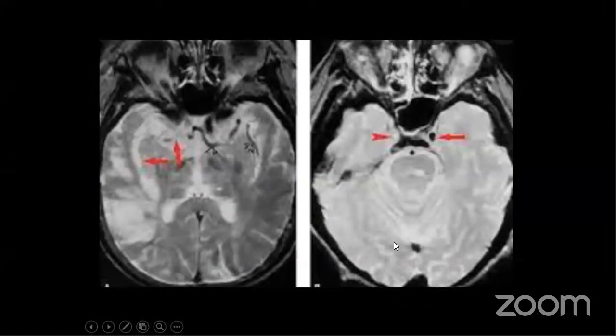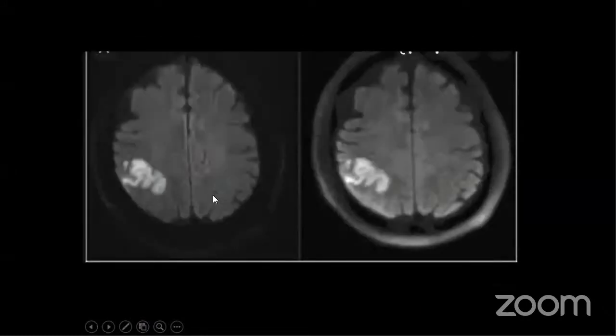This is a very early sign. I'm just showing you what is called loss of flow void that you can see in an acute stroke. You see these flow voids, right? So you see the loss of flow void here. That means there is some embolus that has caused this. This is a diffusion weighted imaging showing the hyperintensity with a very territorial hyperintensity. This again is typical of an acute stroke.